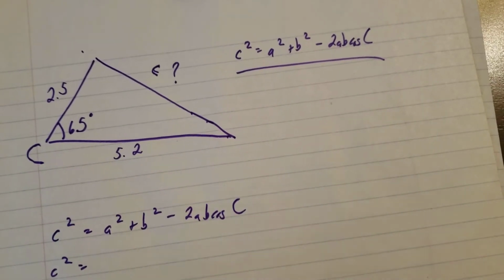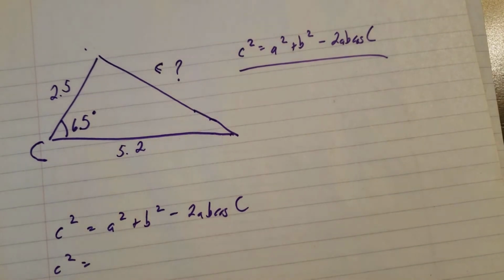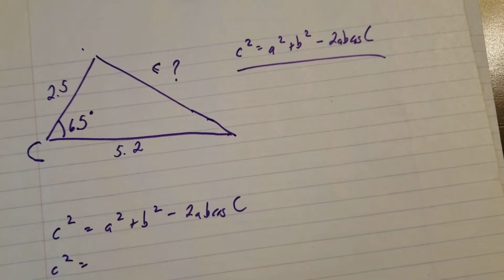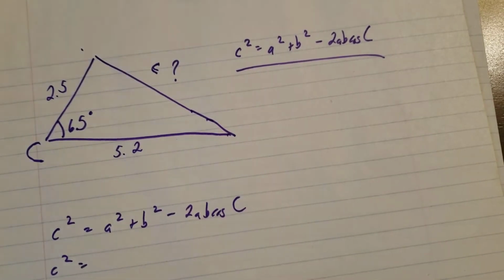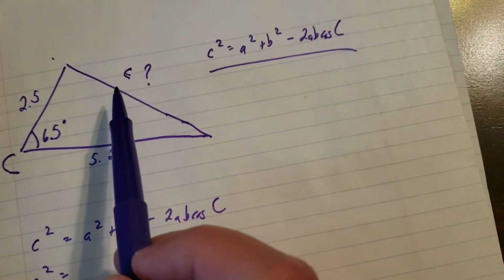Okay, so now we're going to look at using the cosine law. First of all, we're going to use the cosine law to find side lengths. This is the example that starts on page 340 to 341. In this example, we're trying to find this side length here.